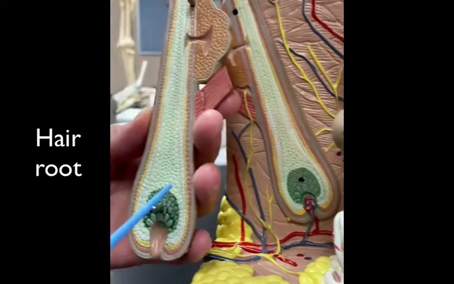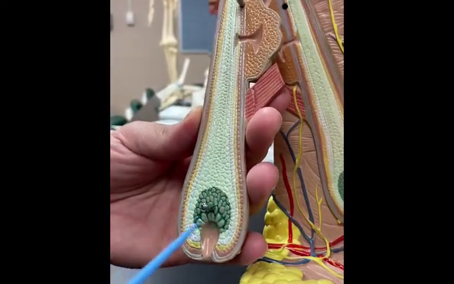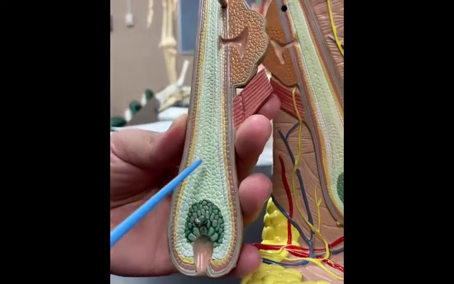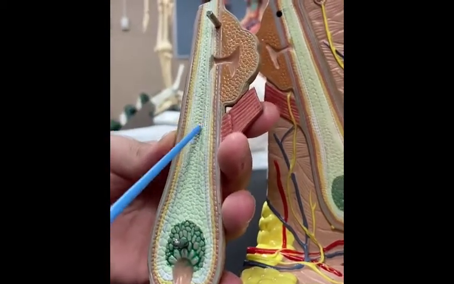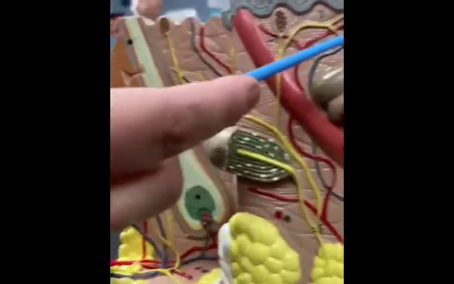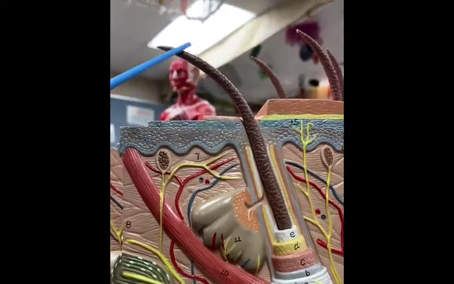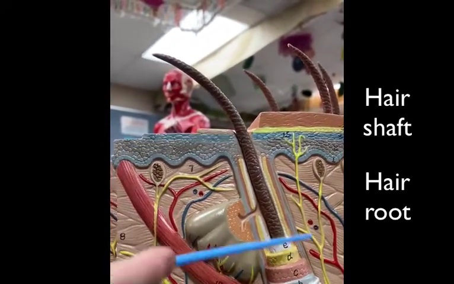This would be the root of the hair down here by the matrix, the most active part, where cell division is happening, and then those cells are slowly dying and getting pushed up. As the hair root is getting pushed up, it makes it out. The part that you see above the epidermis is the shaft, and the root would be below.